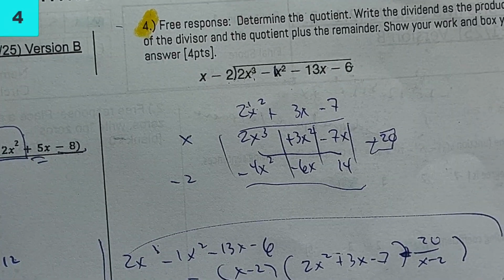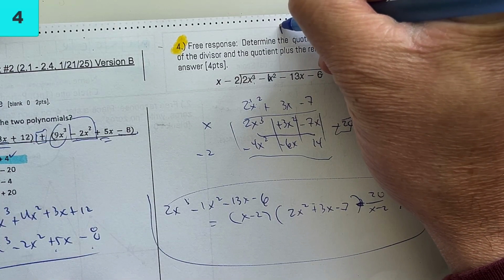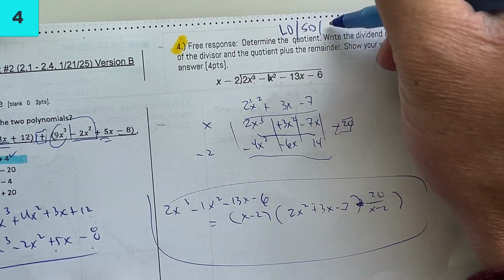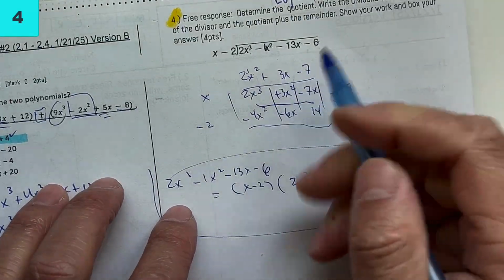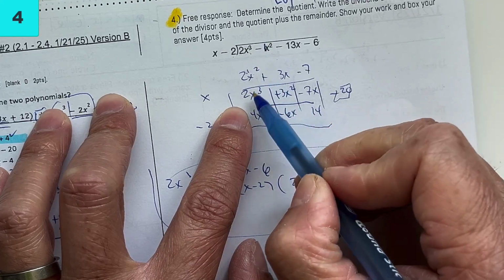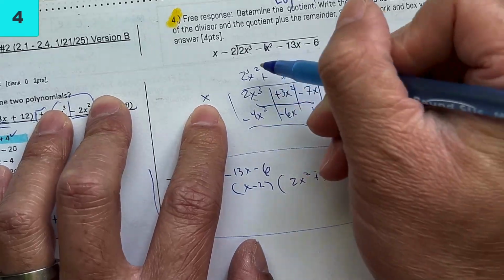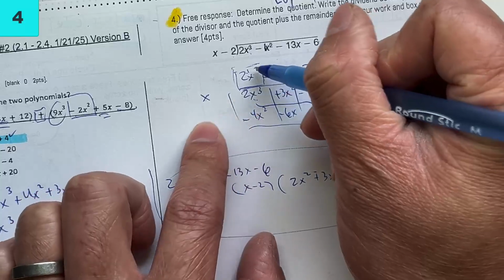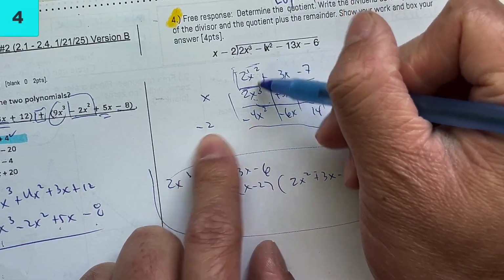Okay, for question number 4, it says determine the quotient. So you could have done long division or synthetic division. For long division, you could have done the box. I'll show you all 3 if I can. Here's the box method. You're going to put that one, always put that one first, and then x minus 2 on the outside. Then you're thinking, how do I get this? This times x will equal 2x to the third. Well, that would be 2x squared. Then, to fill out the rest of the box, you'll just multiply.